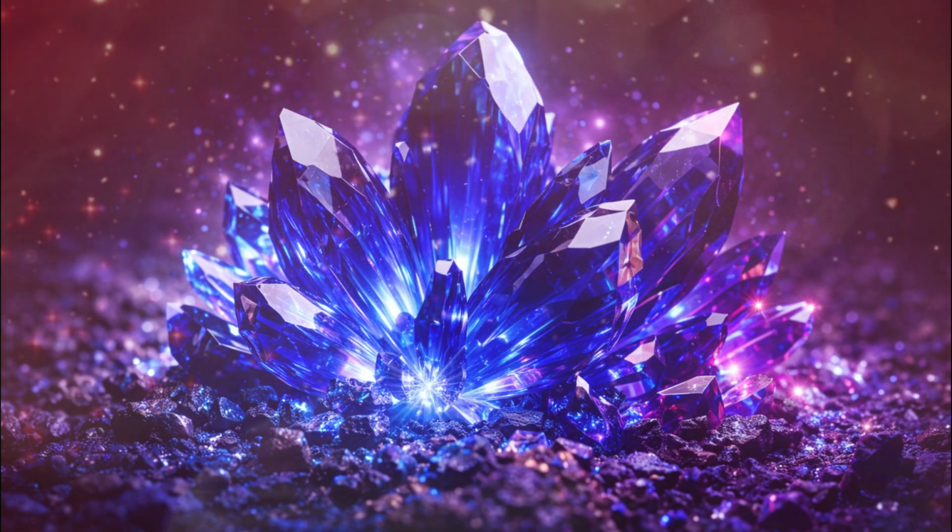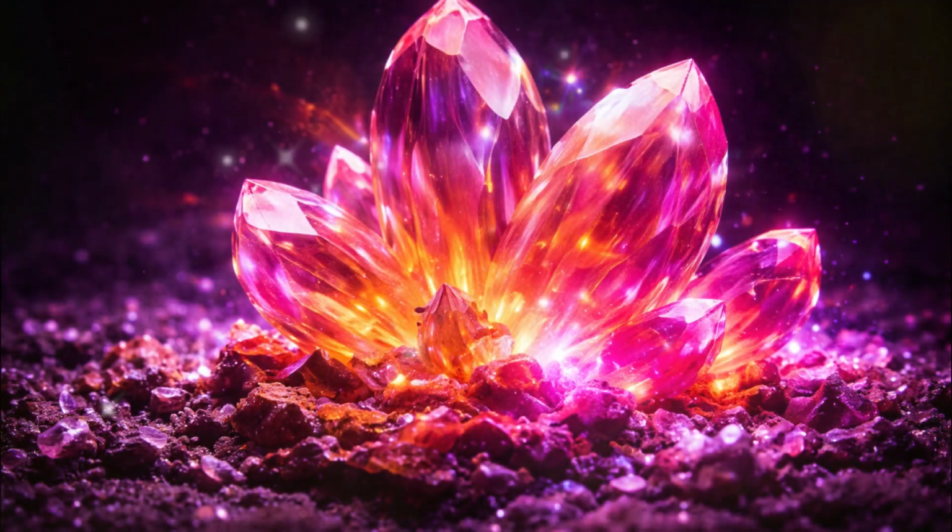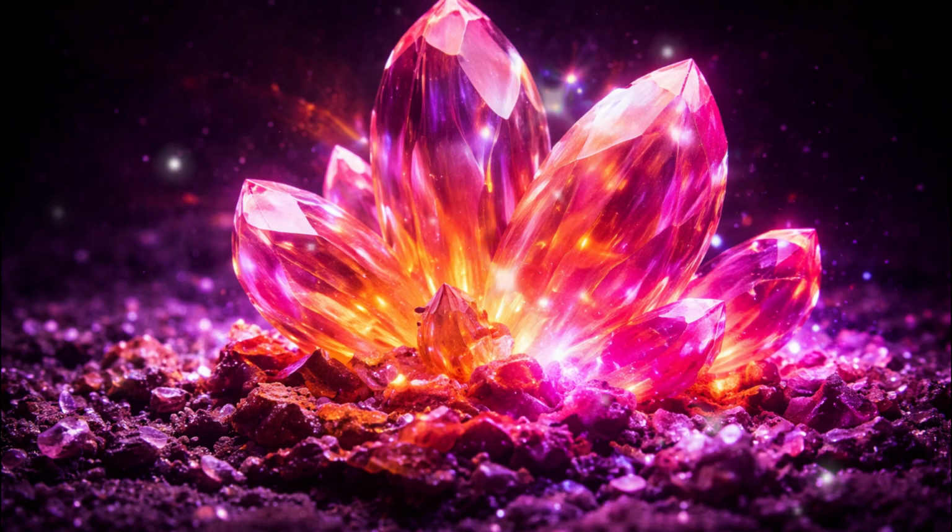Dendritic crystals form branching patterns resembling frost on glass or delicate trees. These patterns occur when growth is rapid and uneven, often in environments with fluctuating conditions. Though intricate in appearance, dendritic patterns still reflect underlying order.